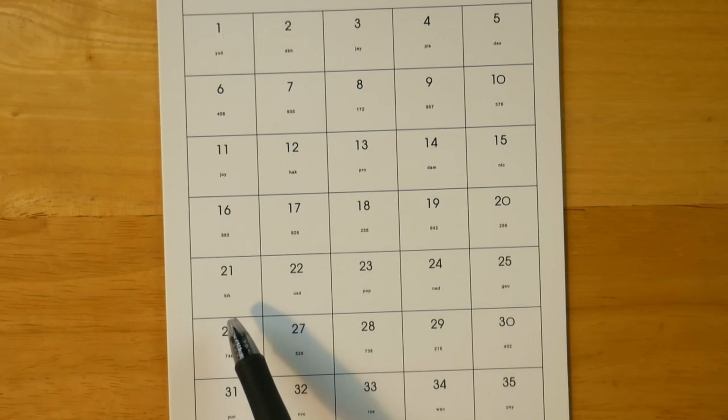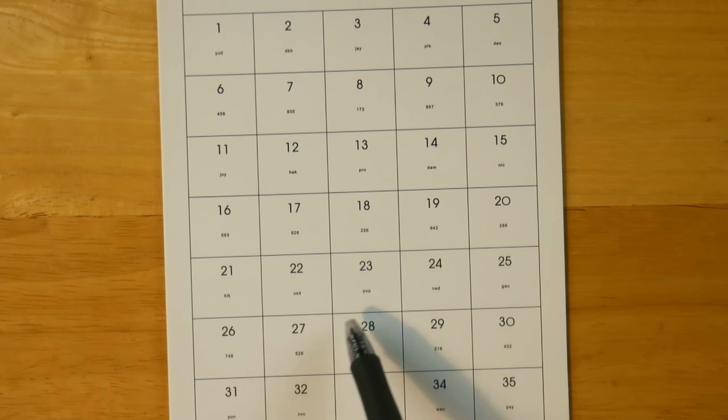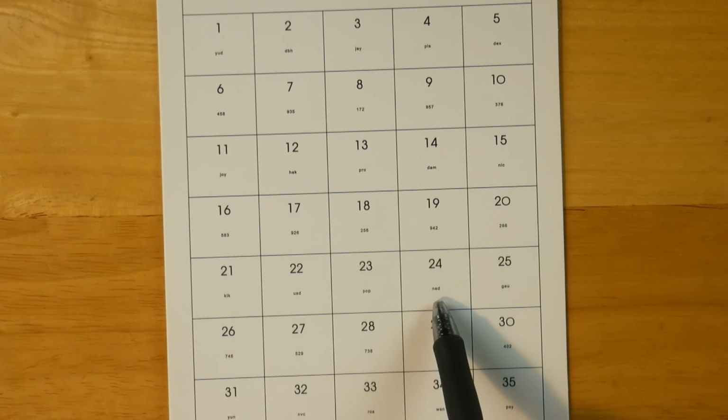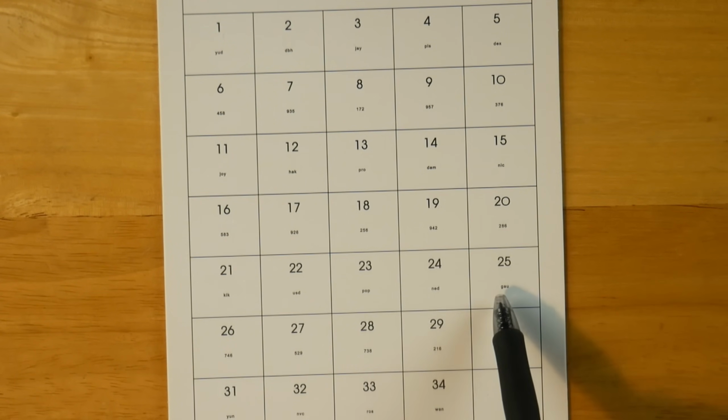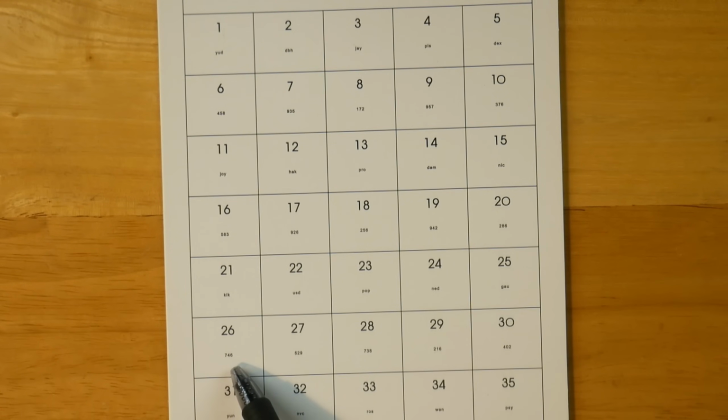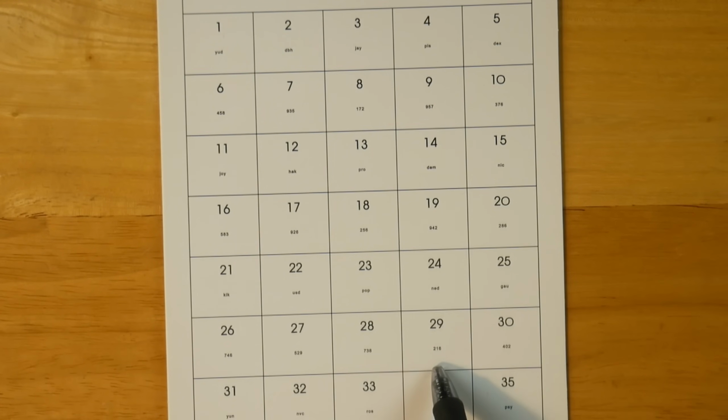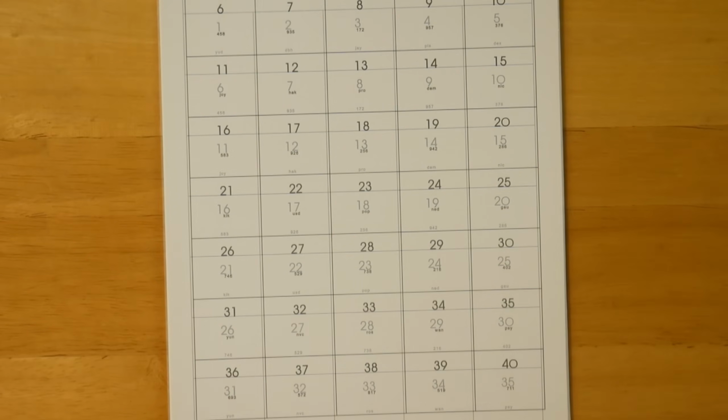Here. K-I-K, U-S-D, B-O-B, N-E-D, G-A-U, 7, 4, 6, 5, 2, 9, 2, 1, 6, 4, 0, 2.